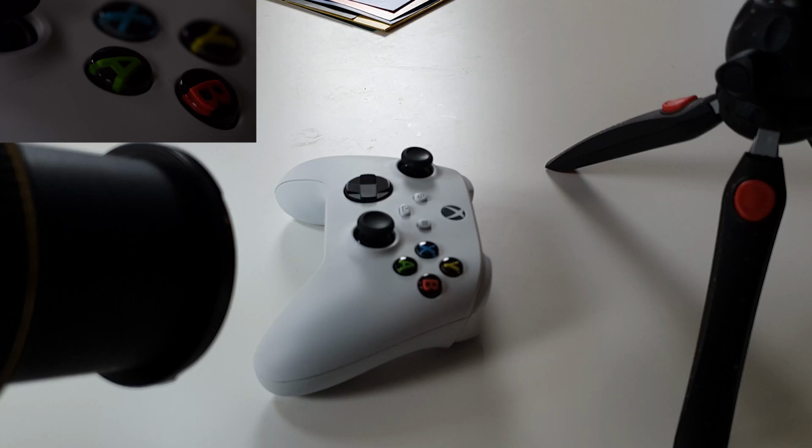My Xbox controller is predominantly white and black, with the exception of a little splash of colour on those face buttons.